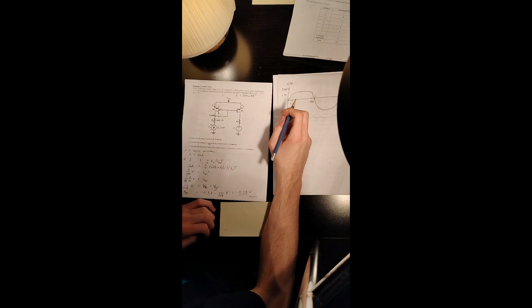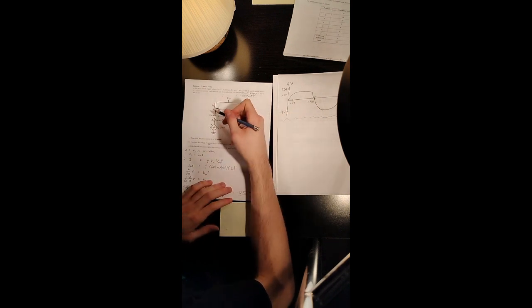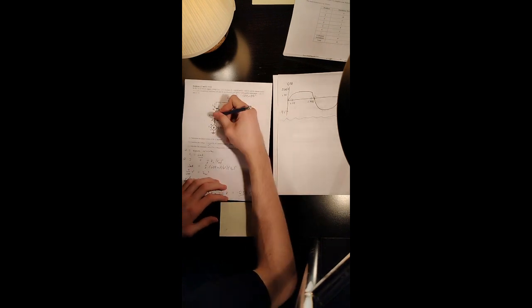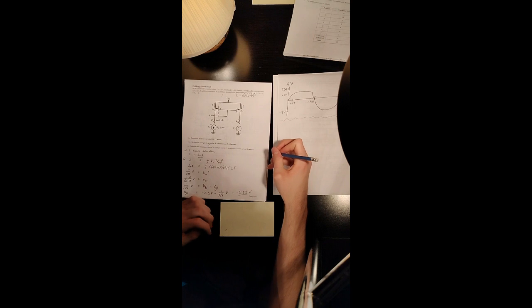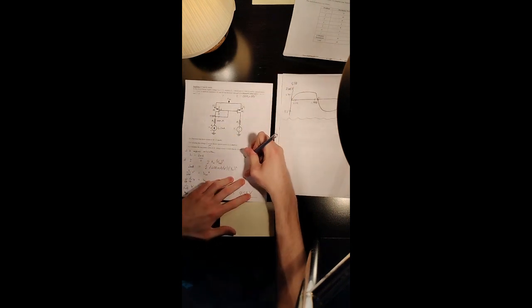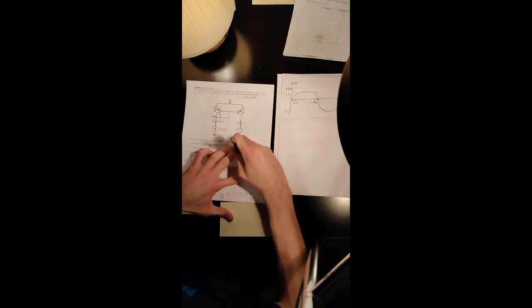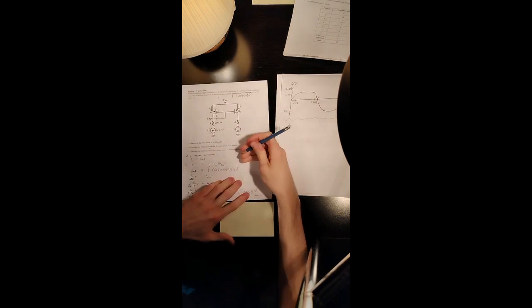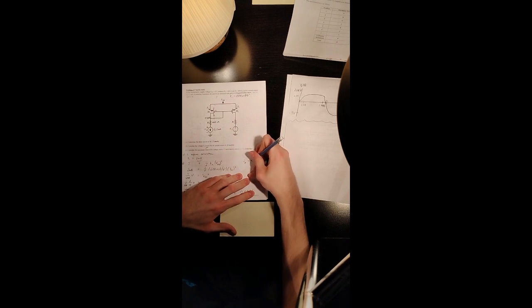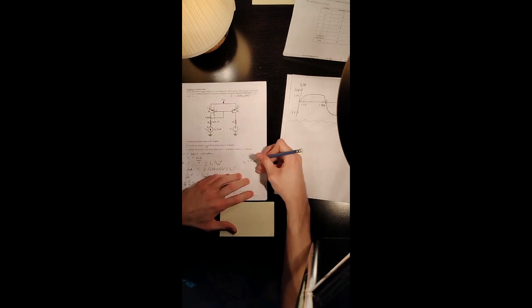Okay. The 2 milliamps of current then proceed to pass through a 400 ohm resistor. So we can say that this voltage here, which we can call VB, is equal to 4.42 volts minus 2 milliamps times 0.4 kilo ohms.